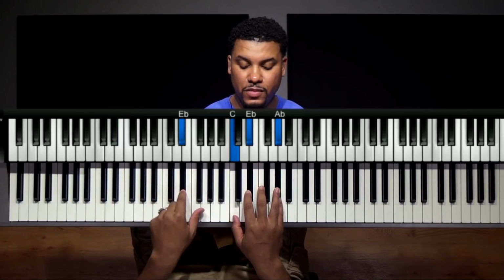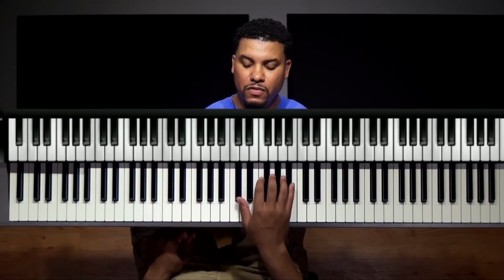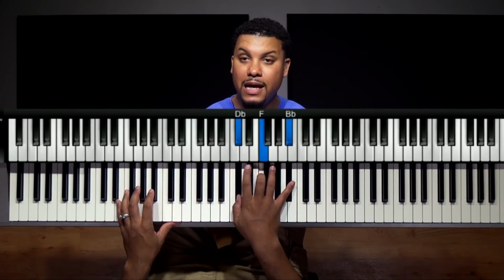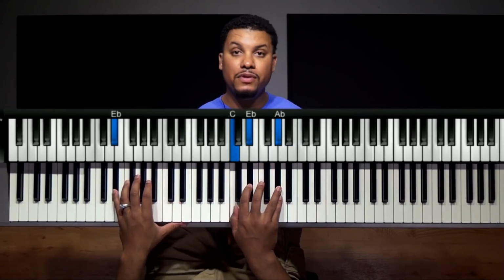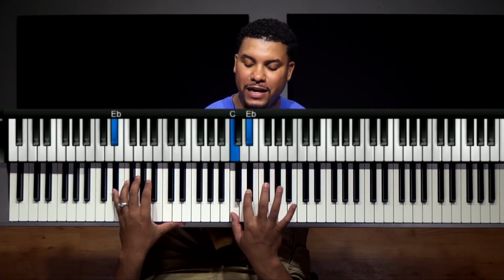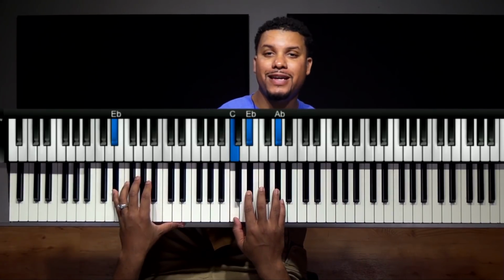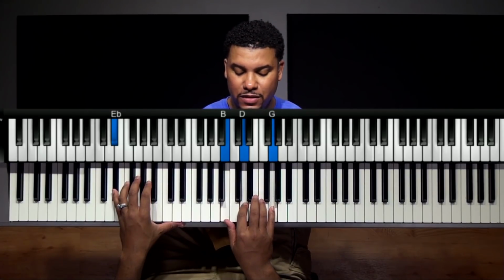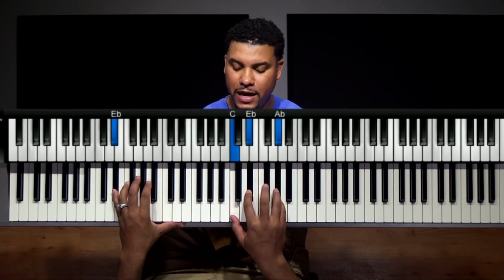And then from here, we're gonna bring this A flat major chord down. So one more time, you can play D flat, F, and B flat. That's a B flat minor chord. And that takes us to an A flat major chord. So now we're on the 5 and we have E flat in the left hand and then C, E flat, and A flat in the right. Then you take this chord down a half step to B, D, and G, which is a G major chord, then back up to A flat major, C, E flat, and A flat.